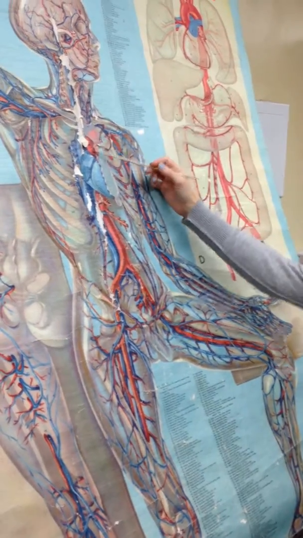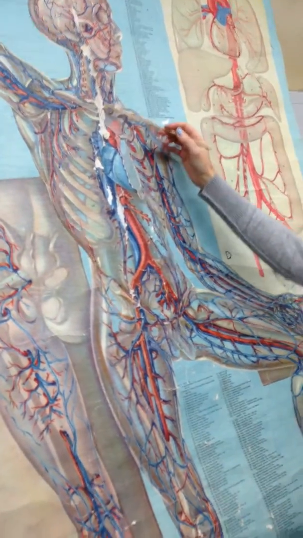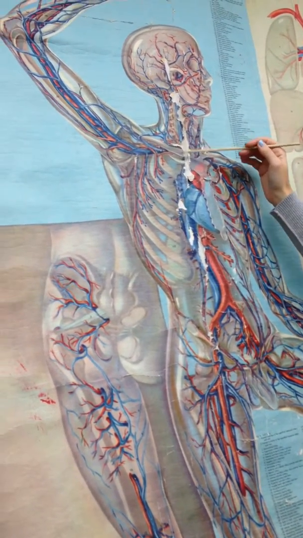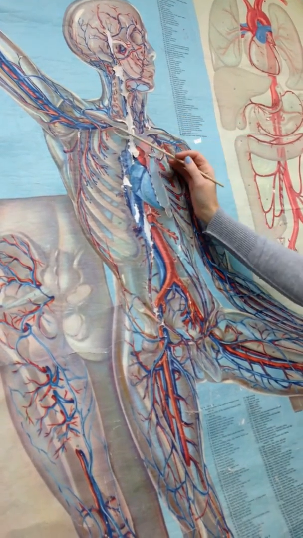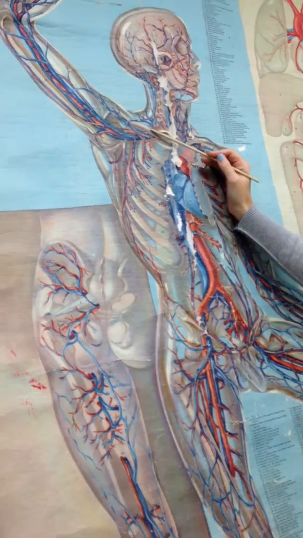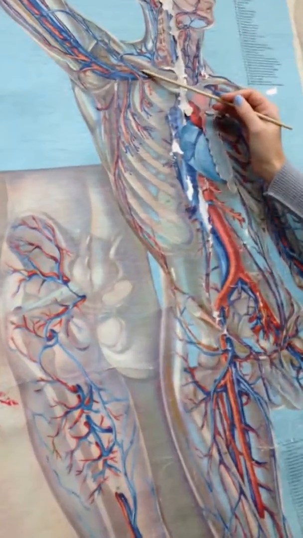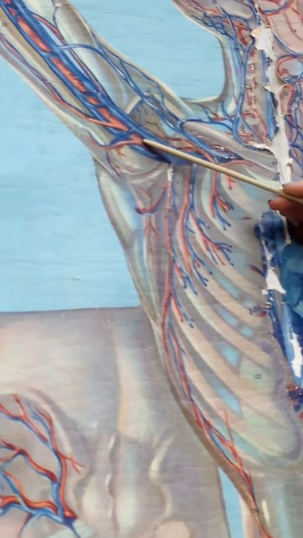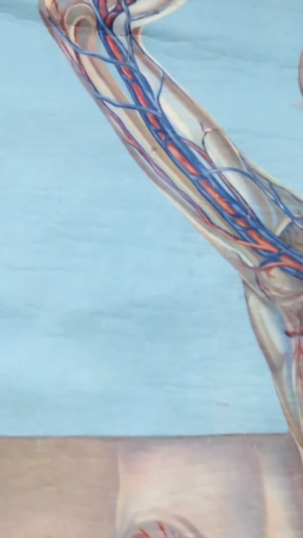Okay, so there's the aorta. His brachiocephalic and his common carotids have been kind of torn out here, so I won't use this chart for those. But you can see the subclavian, and once the subclavian passes through the clavicle, it becomes the axillary, and then once it's in the arm, it's the brachial.